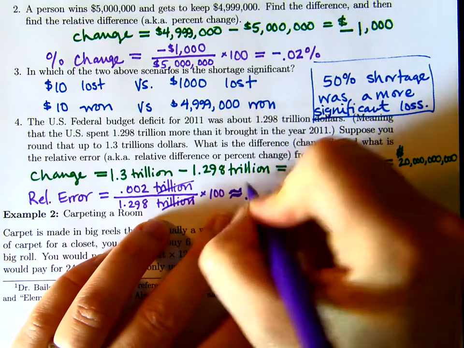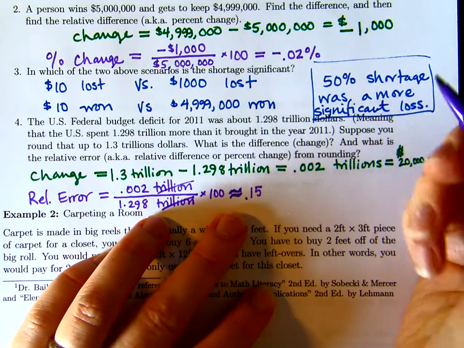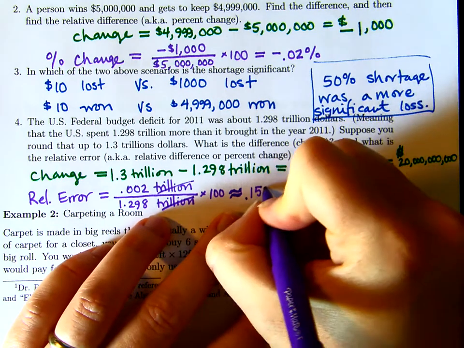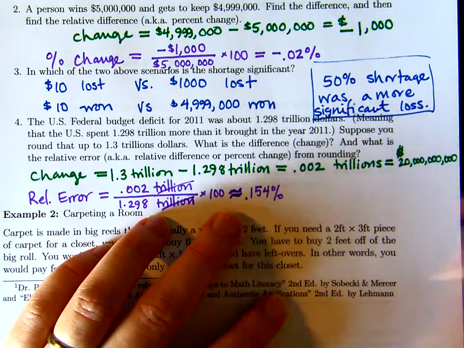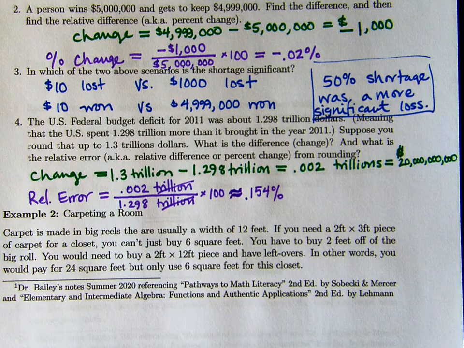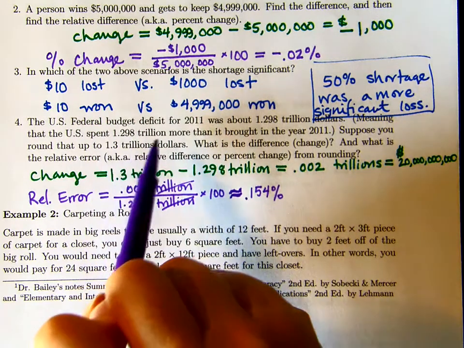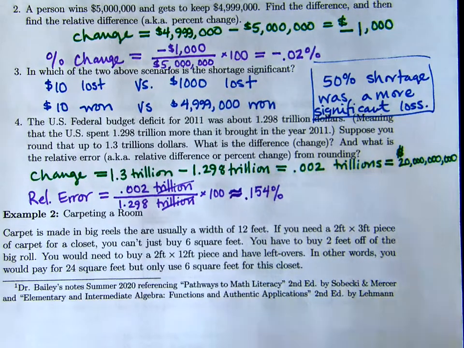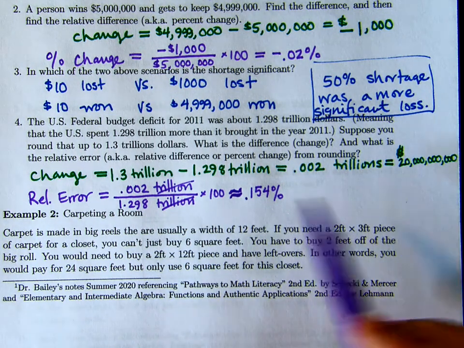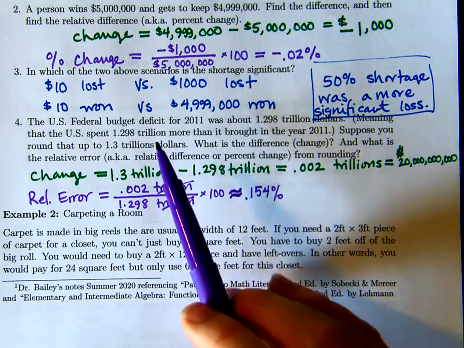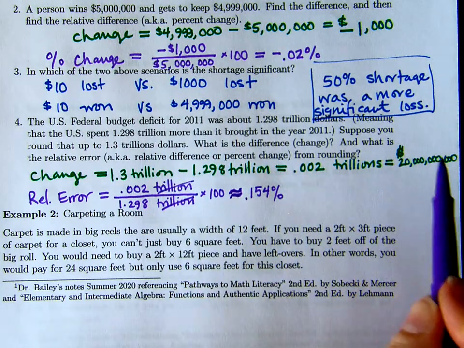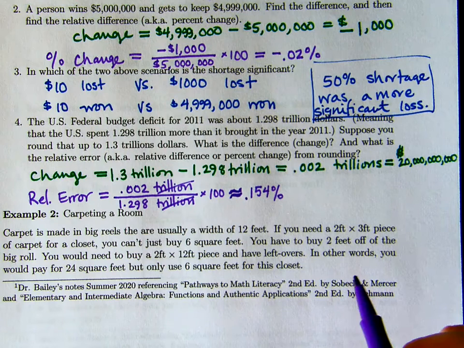So relative to how huge this deficit is, it's a tiny amount of error, but this tiny amount of error, because these units are so huge, means it's 20 billion bucks.